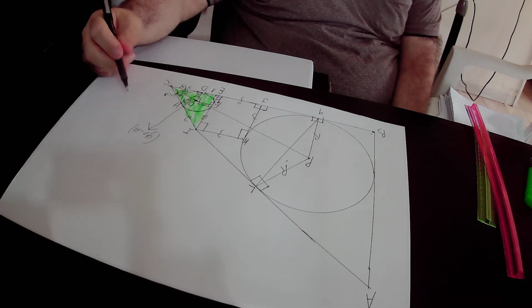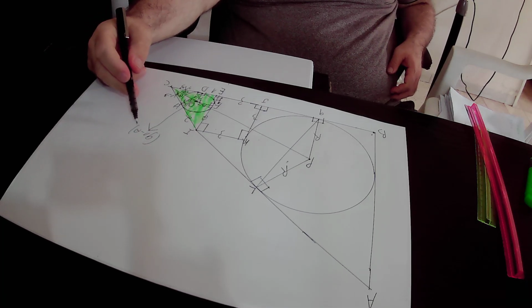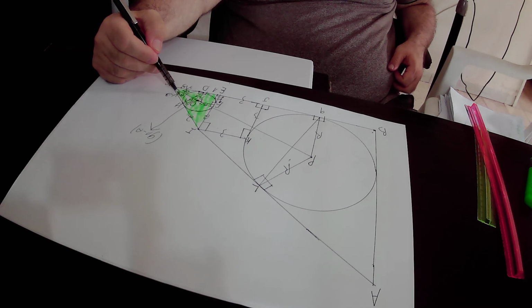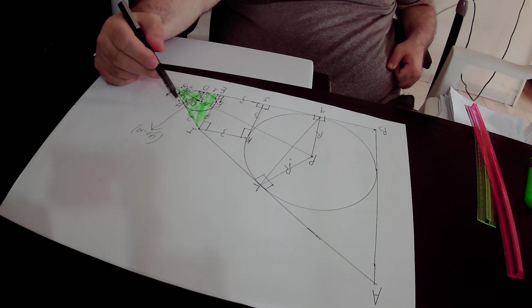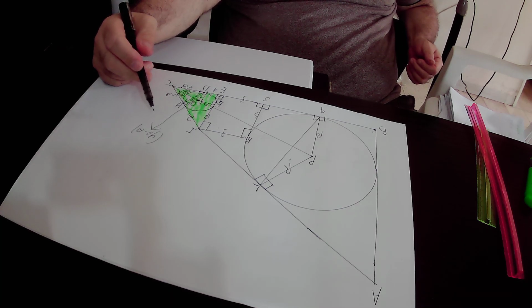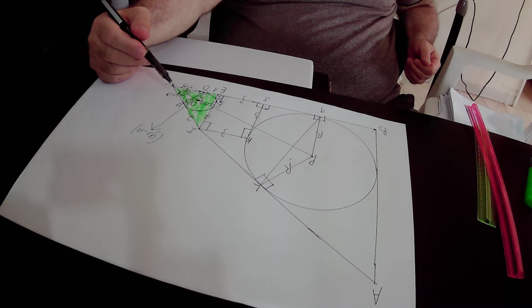Why? Because 90 degrees minus theta plus theta is 90 degrees, and 90 degrees plus 90 degrees is equal to 180 degrees. That is the sum of the angles in any triangle, and especially in triangle ODC.